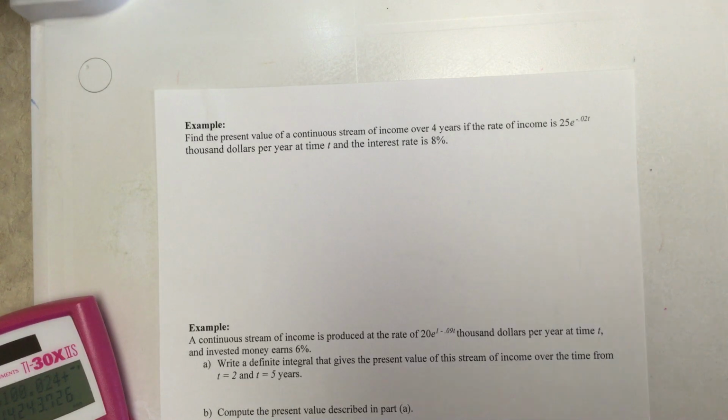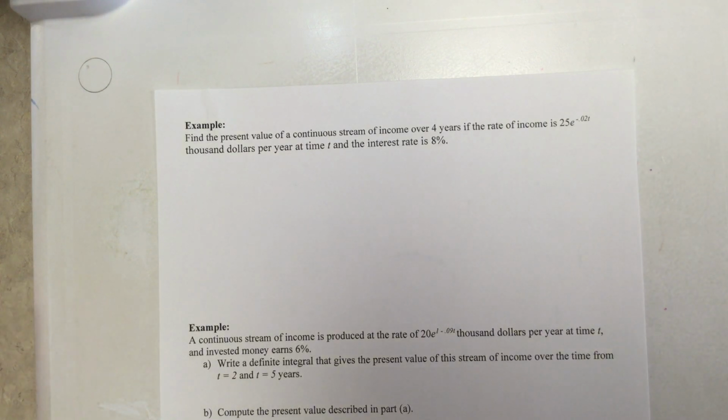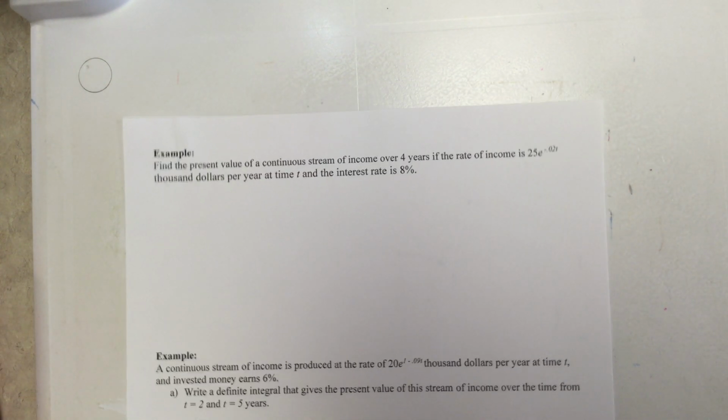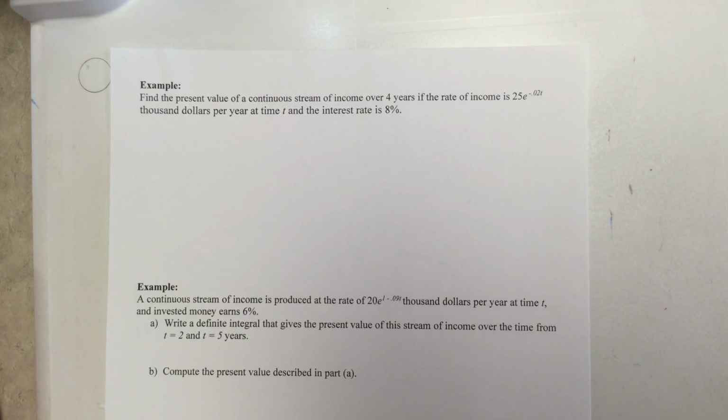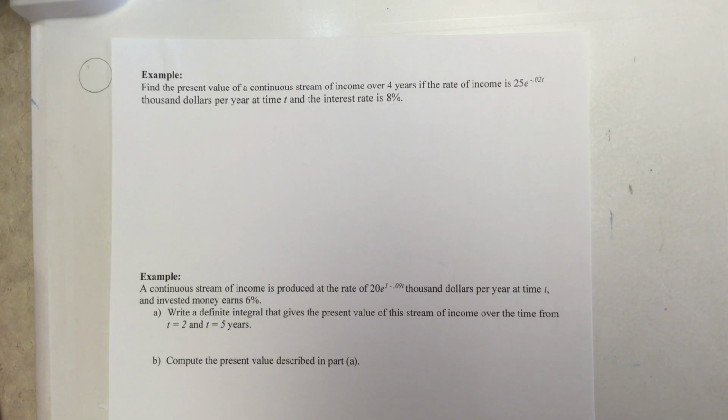Okay, let's go ahead and try two more. Two more examples, you guys, and you're done with calculus. Crazy. Oh, you guys, this is so crazy. You're going to do something right now that you've never done, and it's so fun.